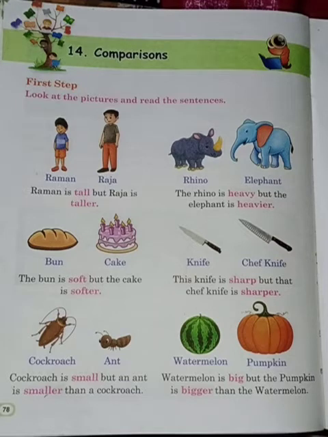Like for example, the word tall is an adjective, but here we see in the word tall ER is added, so the word becomes taller. So the word taller itself speaks of comparison between two people. So it is called comparative form. Like here we see in the picture, Raman is tall. But again, we see the picture of Raja, he is also tall. But students, Raja is taller than Raman.